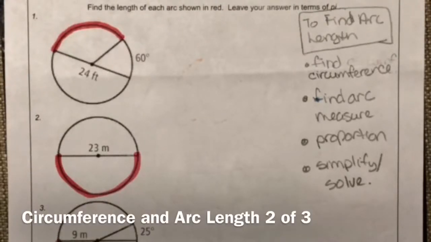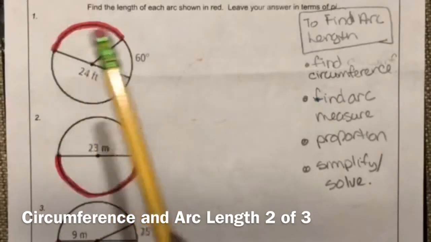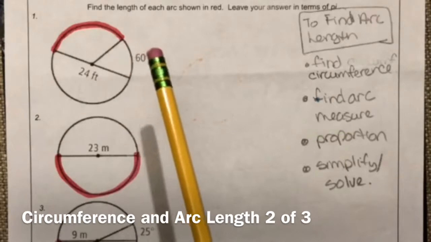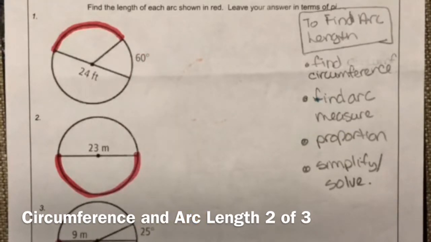Okay, in these examples, we're going to look for the length, the arc length of each part shown in red. So we have 3 circles we're going to work on. The first one is asking us to find this arc measure right here, and it gave us the diameter is 24, and it also told us that a portion of this had an arc measure of 60 degrees.